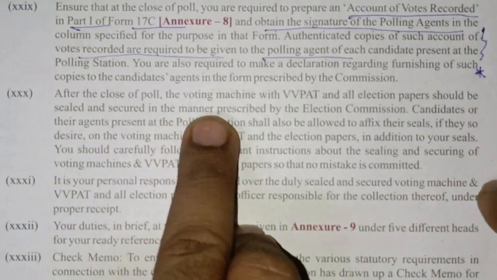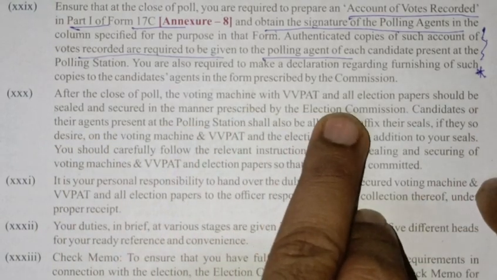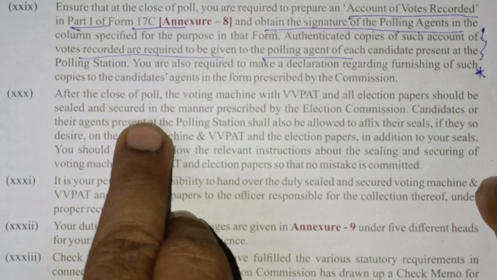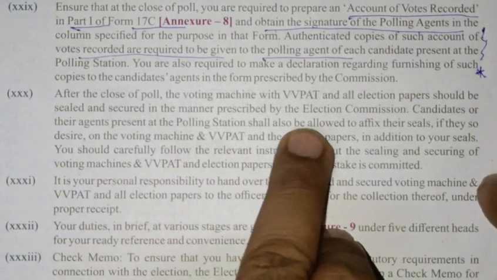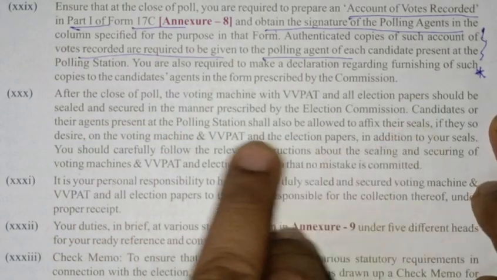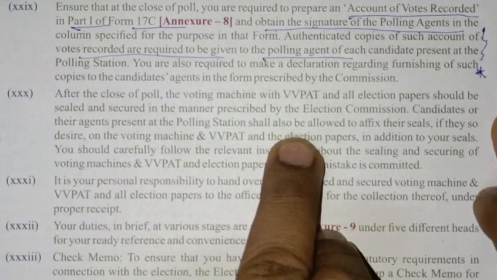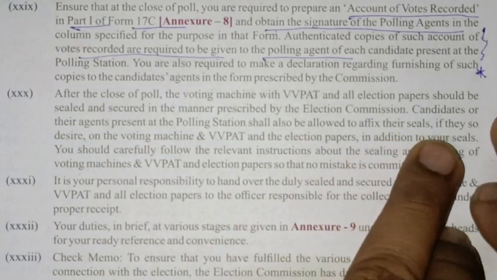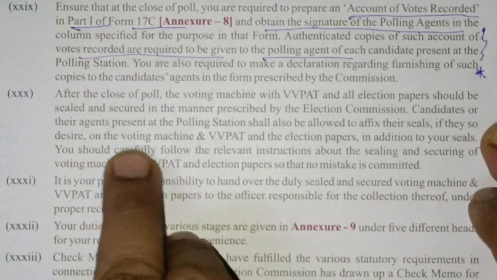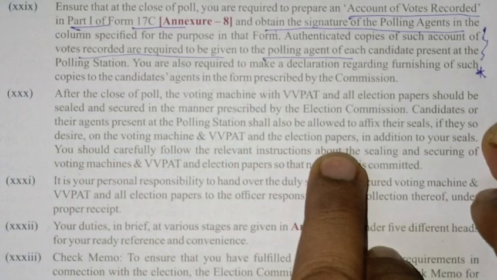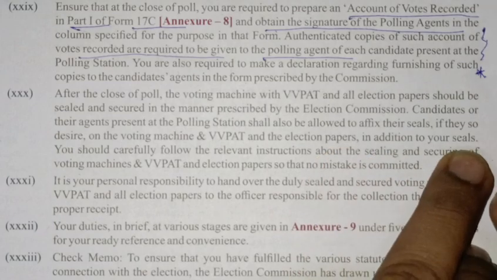After the close of poll, the voting machine with the VVPAT and all election papers should be sealed and secured in the manner prescribed by the Election Commission. Candidates or their agents present at the polling station shall also be allowed to affix their seals if they so desire on the voting machines and VVPAT and the election papers in addition to your seals.